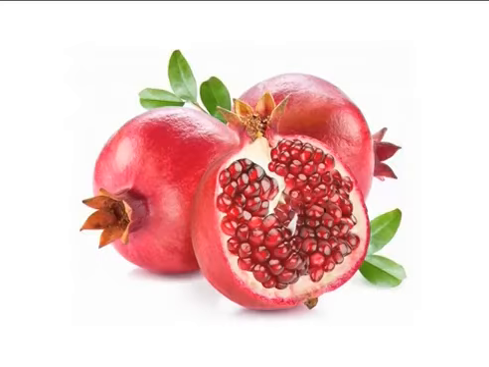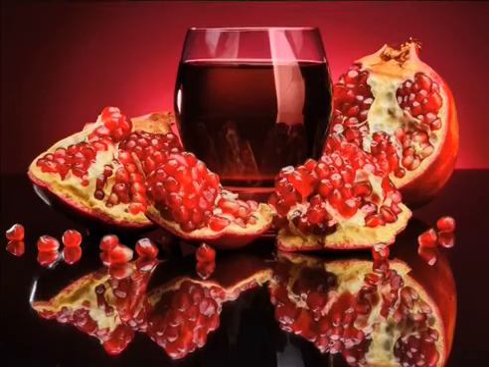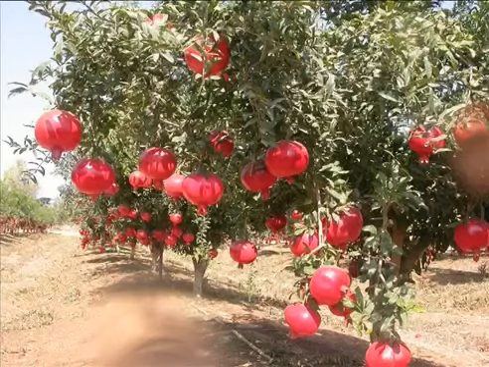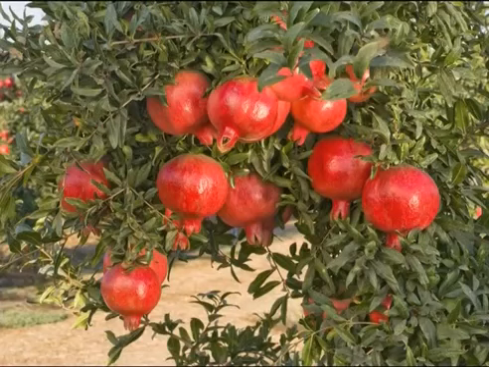Dear students, today we will discuss a study on diseases of pomegranate. Pomegranate is one of the favorite table fruits of tropical and subtropical regions. It is native to Iran and it belongs to family Punicaceae.